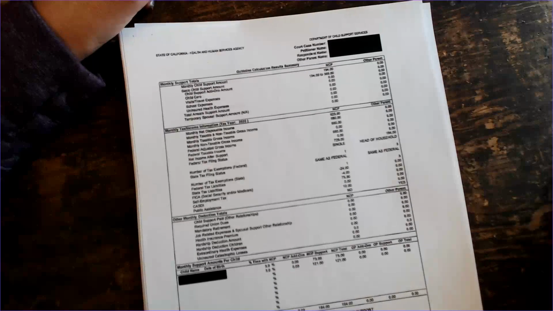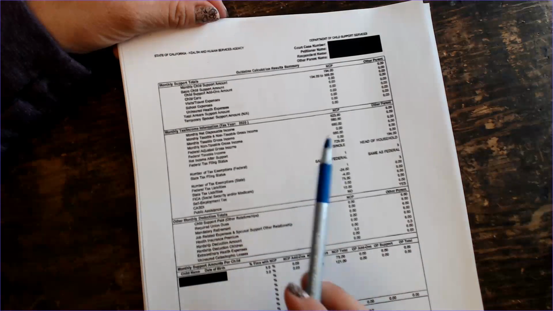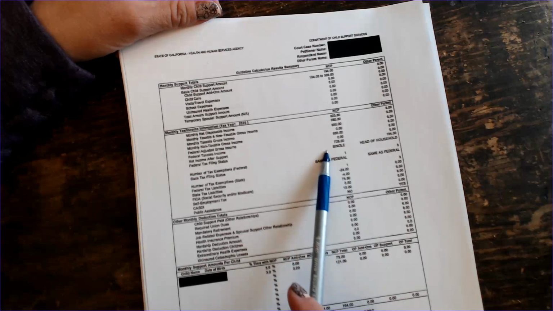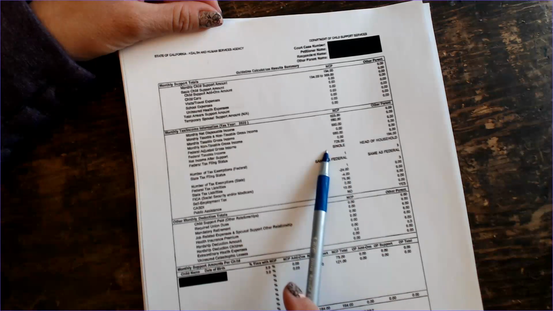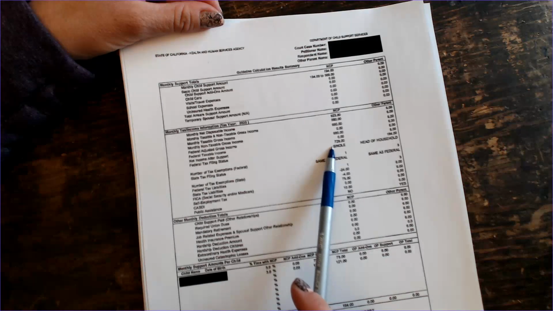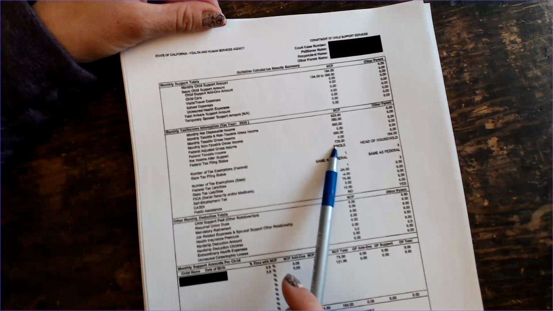This is a guideline child support calculation. It looks a little bit different than the DISO master or the ex-spouse calculation that private attorneys spit out, but this is what we use in the Department of Child Support Services cases, and there's a free version of it online, so you don't even have to spend extra money to do a child support calculation.